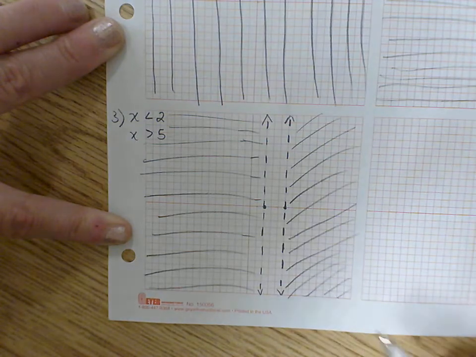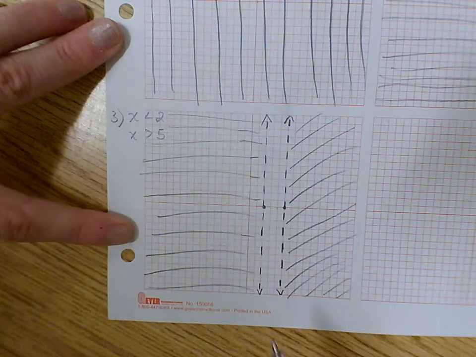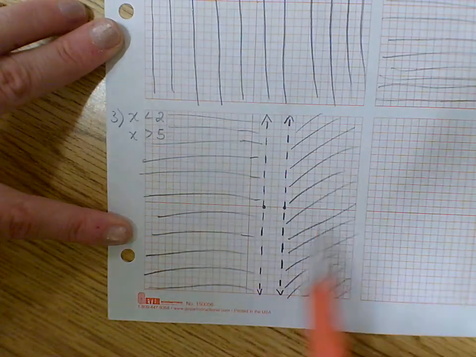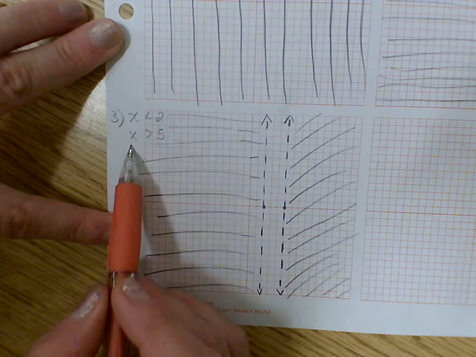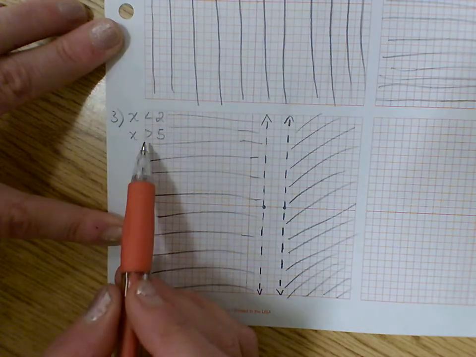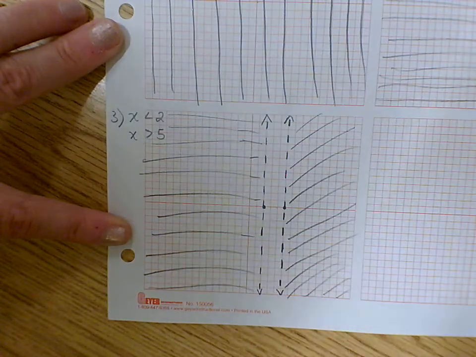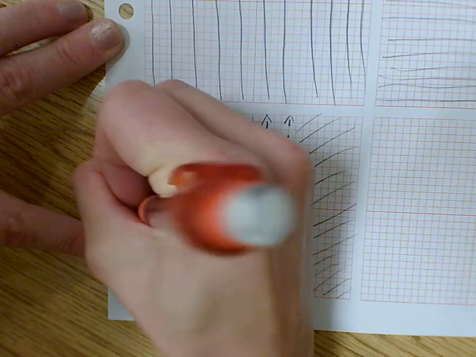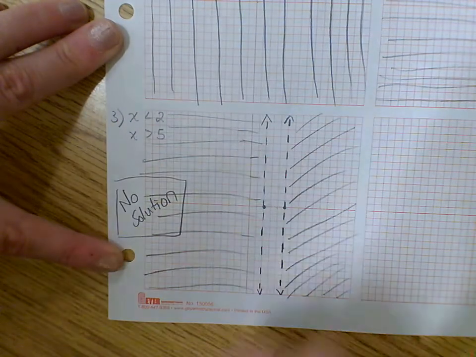And then to find the solution to the system, you're looking where they overlap. Notice they don't overlap. So if there's not an overlapping section, that means there's not a coordinate that will work in both of these. And if you think about it, there's not an x value that's less than 2 and also greater than 5. So that should make sense. But if they don't overlap, then your answer is no solution. Okay, so look out for those because you will get those from time to time.